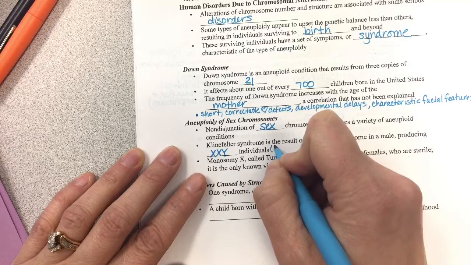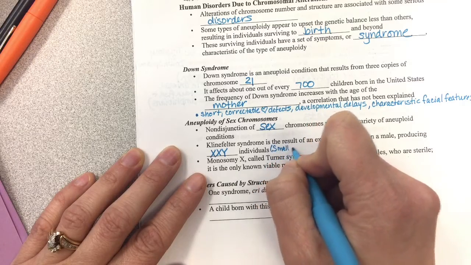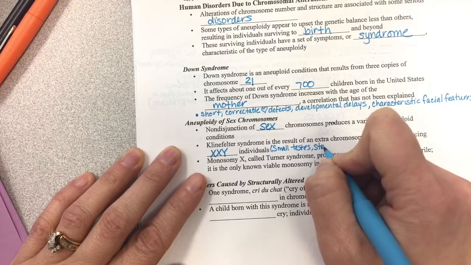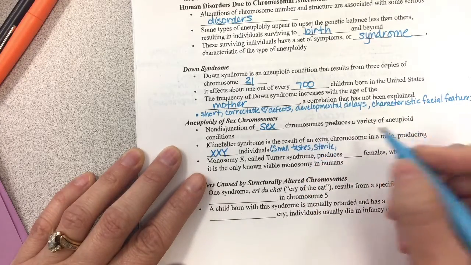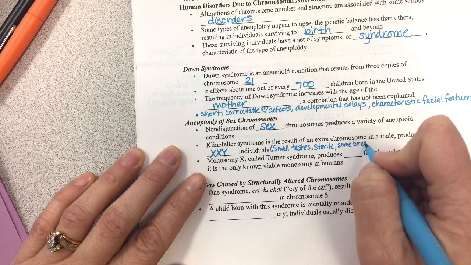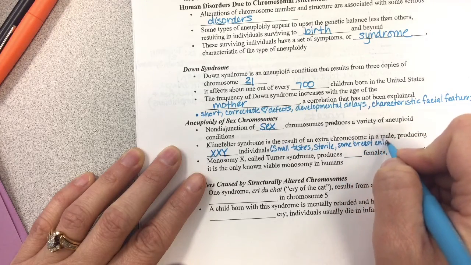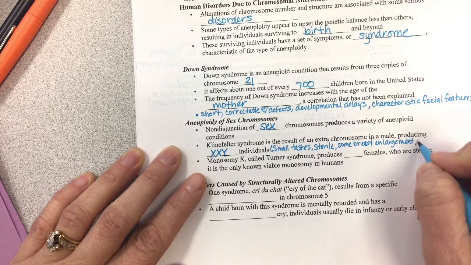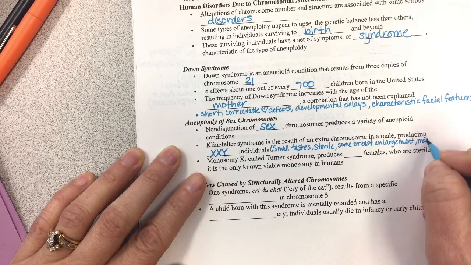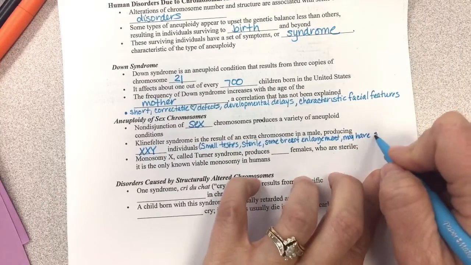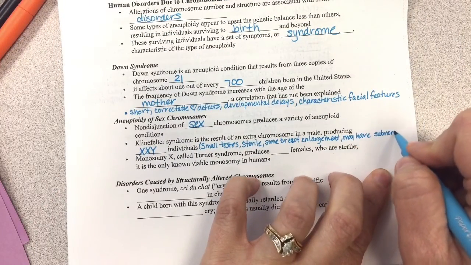I'm going to give you some characteristics. So small testes, they're sterile, which means that they cannot have kids. Some breast enlargement they can have, and may have subnormal intelligence.